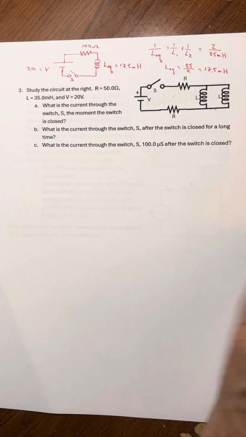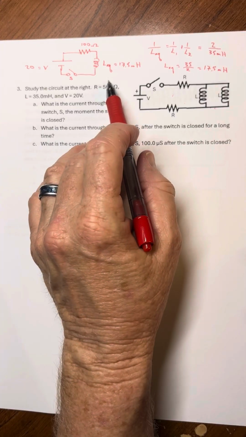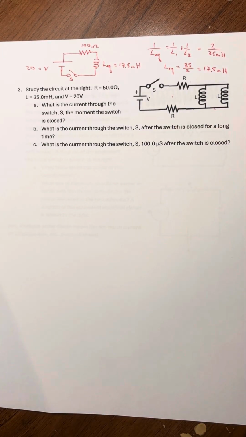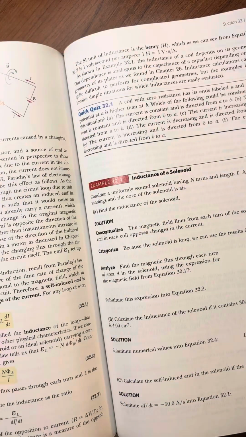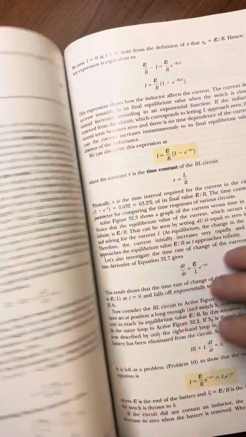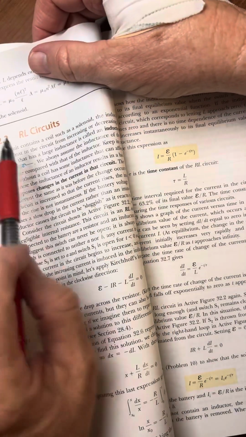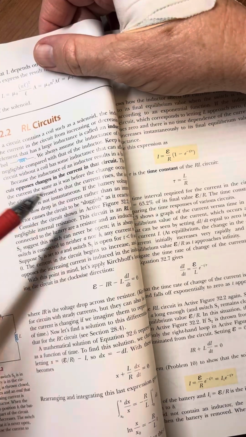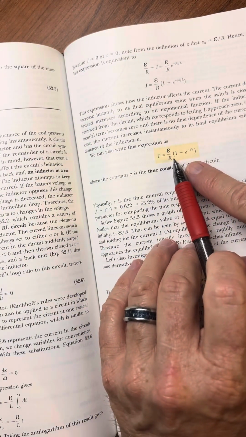All right. So this means we can think of this more complicated circuit as just a simple single inductor and single resistor. And I say that, and I'll grab the book again, maybe to jog your memory here. As we got started in chapter 32, we did solve, starting on section 2, the resistor and the inductor DC circuit when you are closing or opening the switch. And this would be the current.